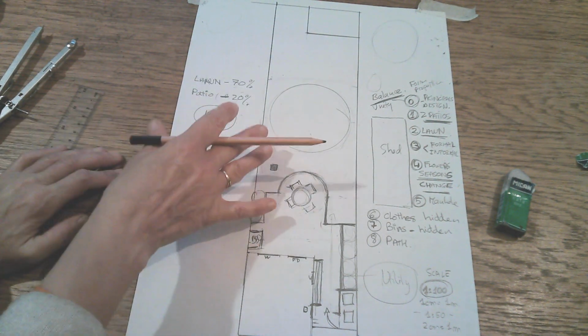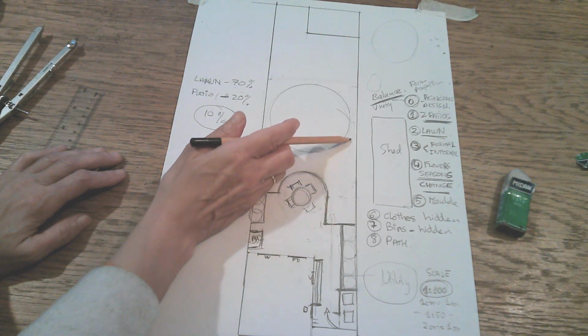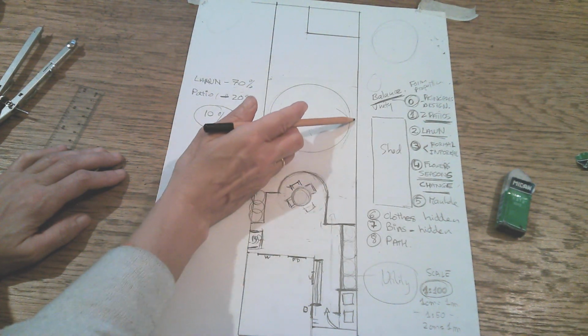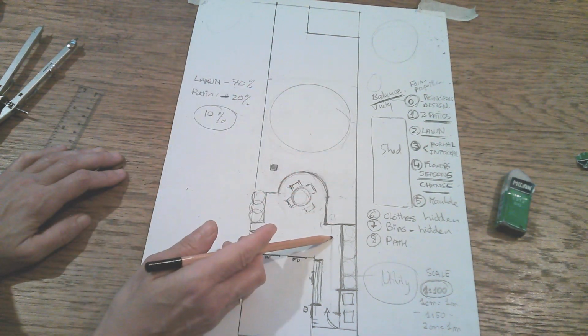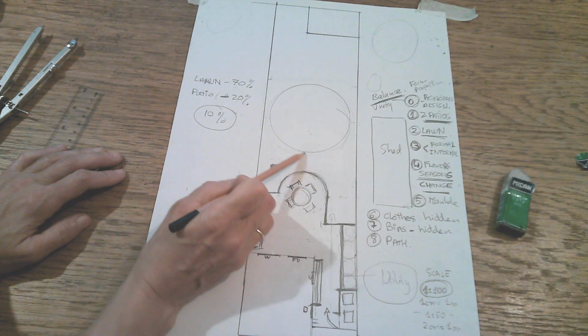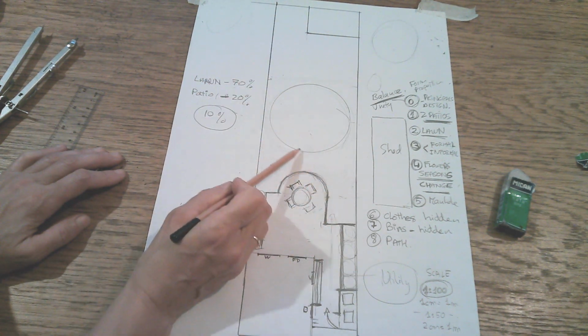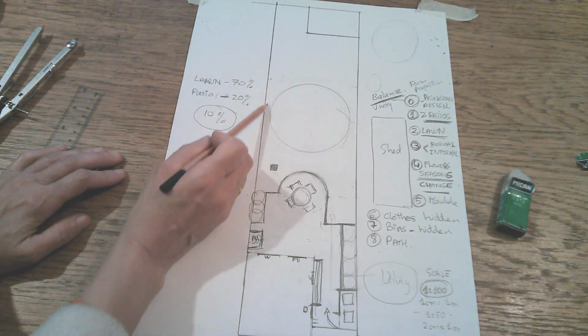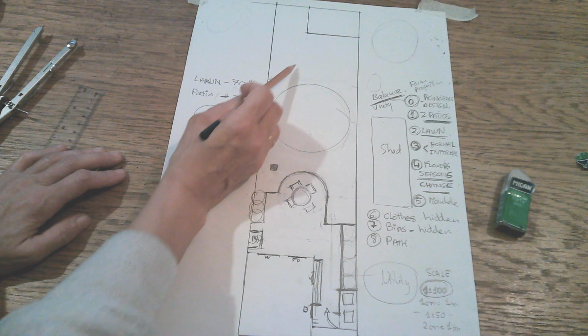So I have two choices here. I could bring my path in this direction, but then would that be too boring? Or I could bring the path in that direction, and the question would be, are they going to be using it? Because most people don't want to go the extra mile, literally.